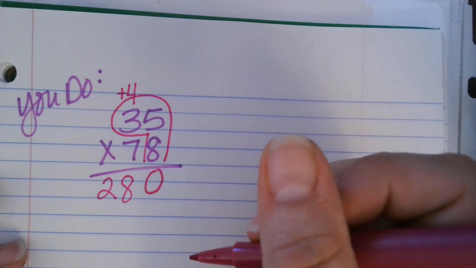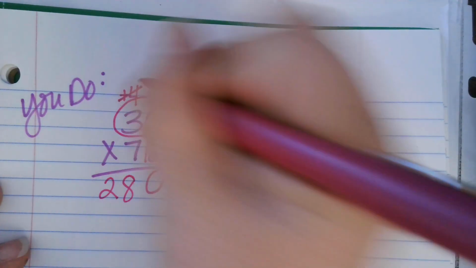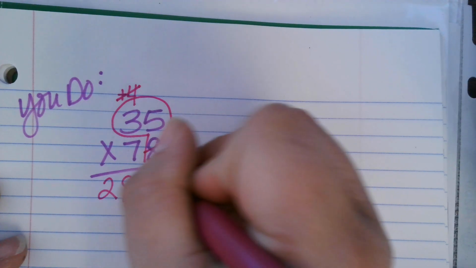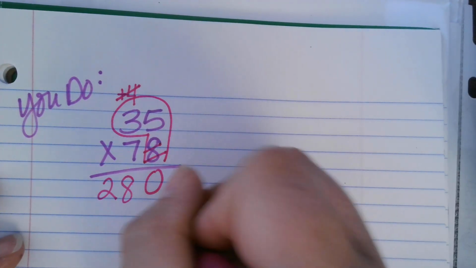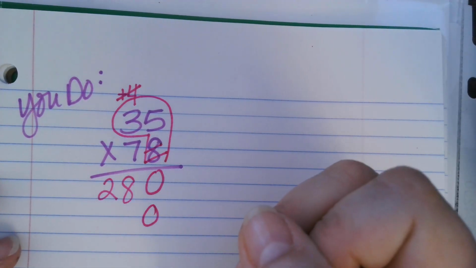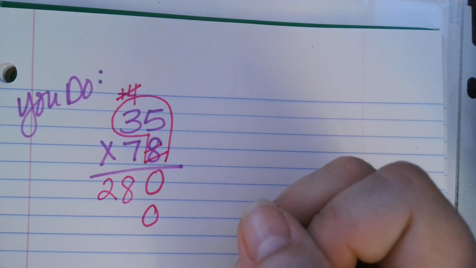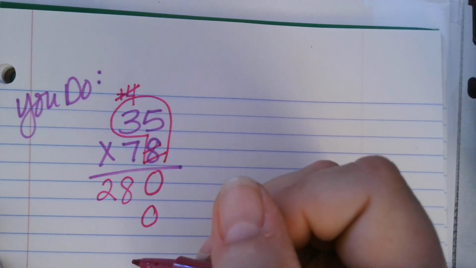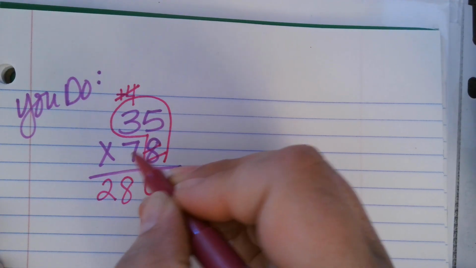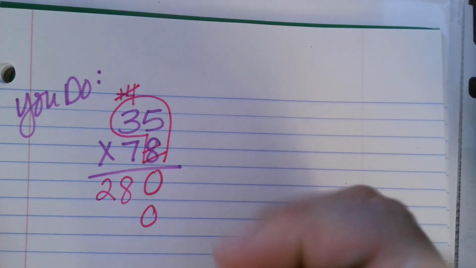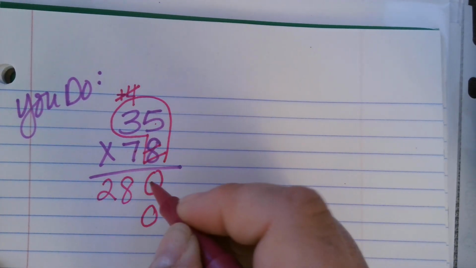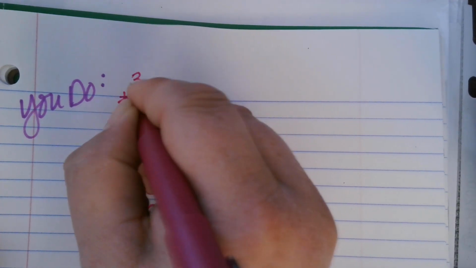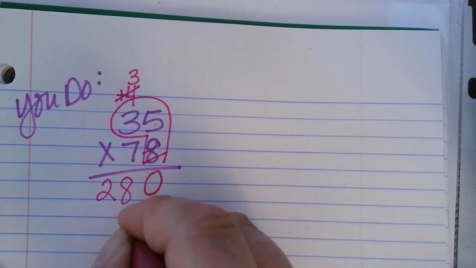Step 3, 4, and 5. I'm going to cross out my carried number, draw a collar, and lay an egg. Now, step 6 is I'm going to multiply by my next number times the ones place, then times the tens place. 7 times 5 is 35. I'm going to carry that 3 right above the 4 and bring my 5 down under the 8.